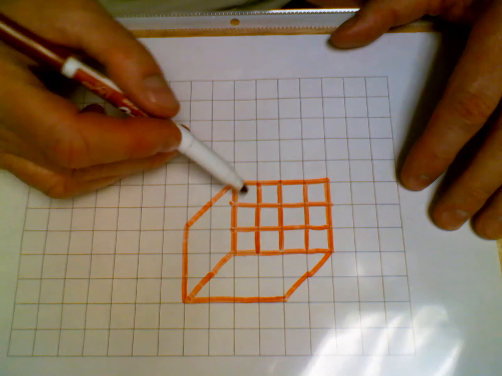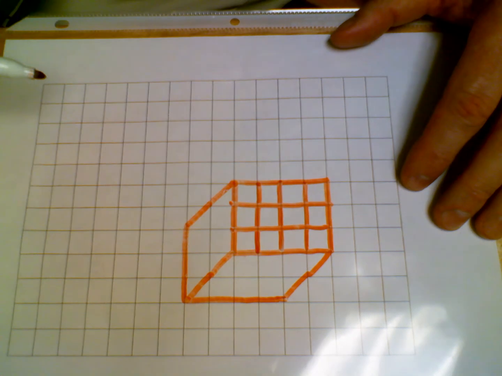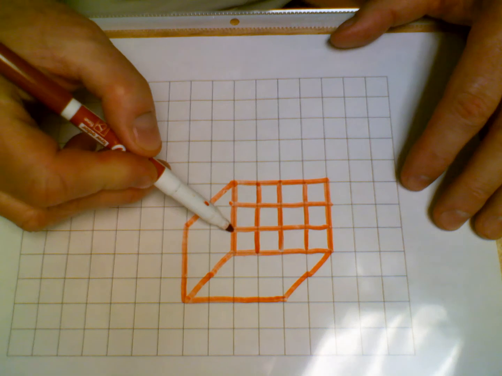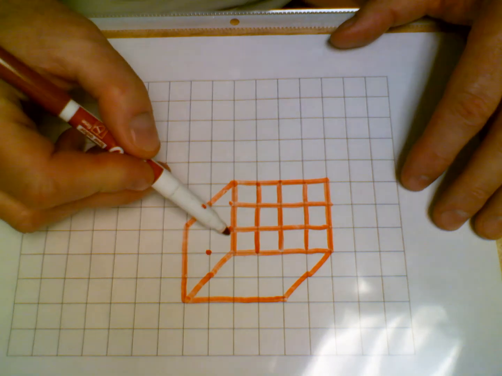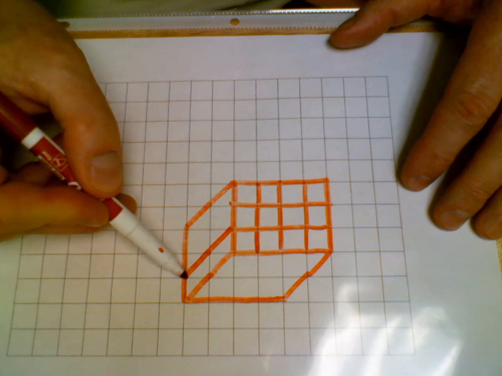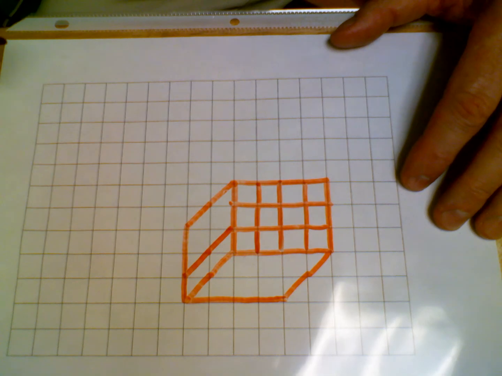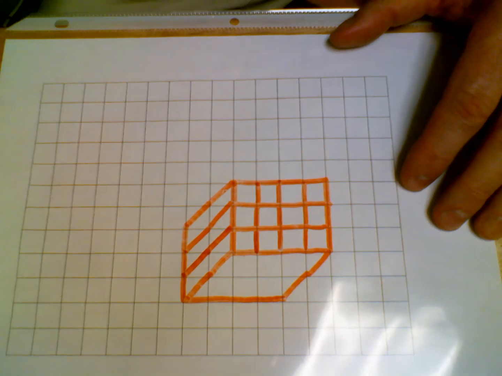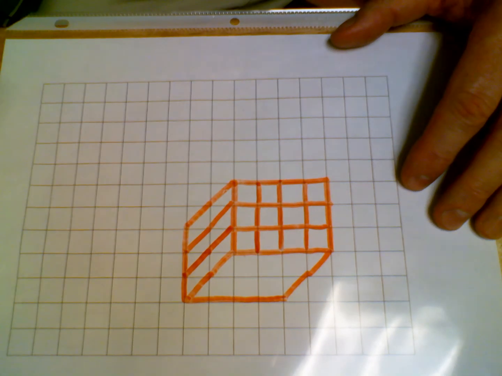We're going to go back in space, move it back in space. So when we do that, we have to draw that diagonally. So we're going to go from here to this point, diagonally across each square. And then again here, diagonally across each square. Got it?